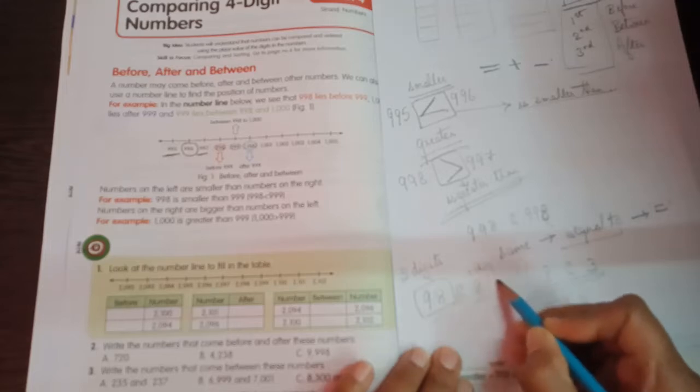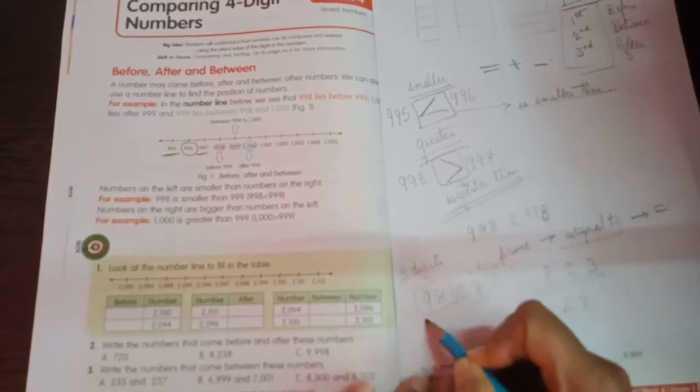But here no need to think, children, because it is a two digit number, and yes, it has much greater value, while this is only a single digit number. Yes, so 98, without even thinking too much, I'm telling 98 is greater than 8.